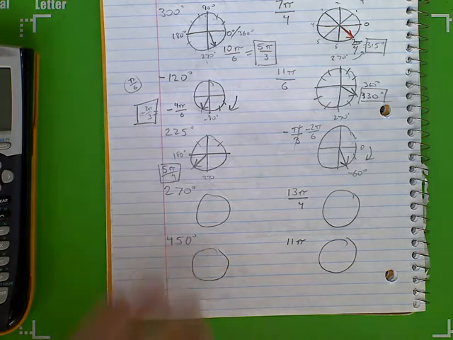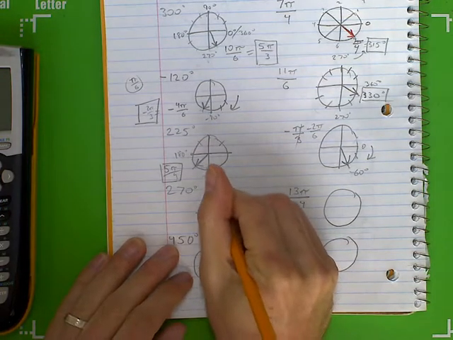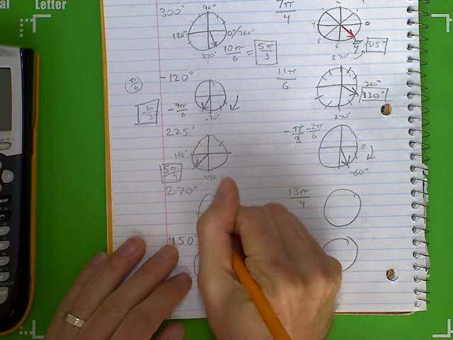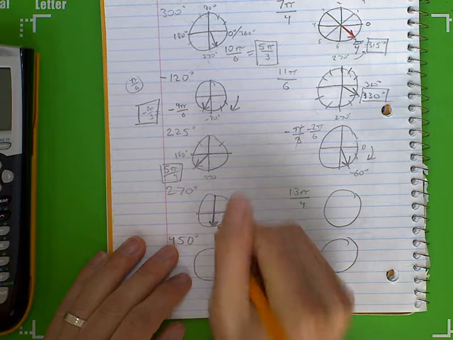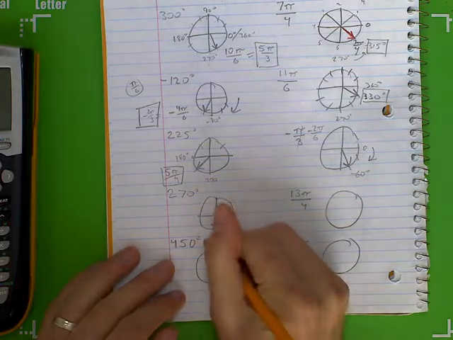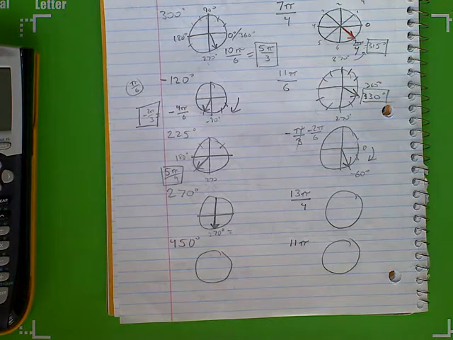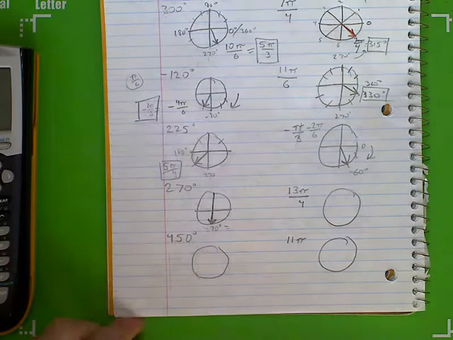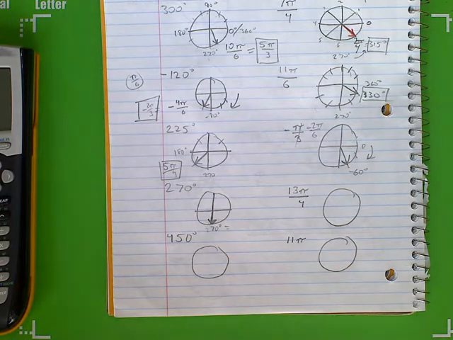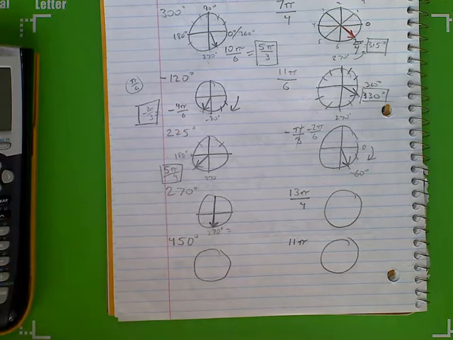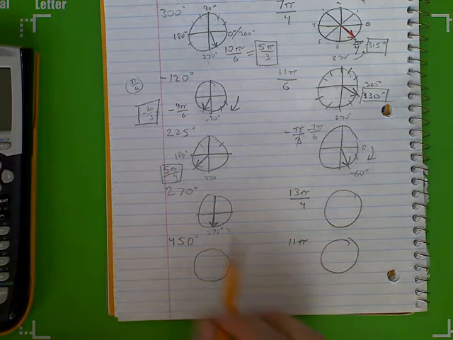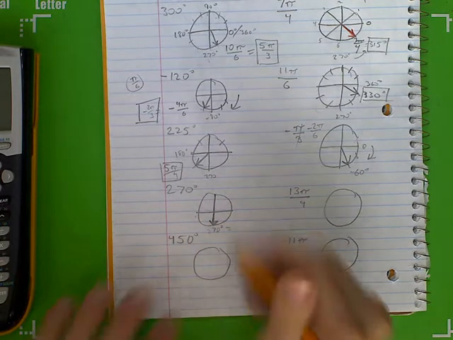On 270, we've seen this angle enough already that you might just know where it is. It's straight down. It's right there. 270 degrees. Because it's on an axis, you can count by halves of pi, or you can count by fourths of pi. You get there eventually. You can count by sixths of pi. It doesn't really matter. But it's 1 half, 2 halves, 3 halves of pi.